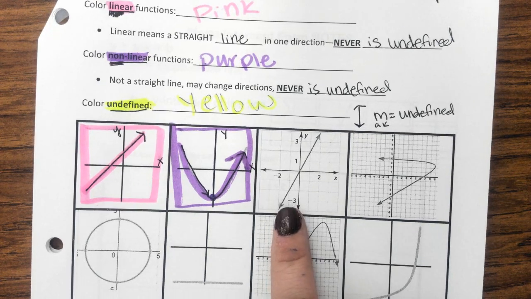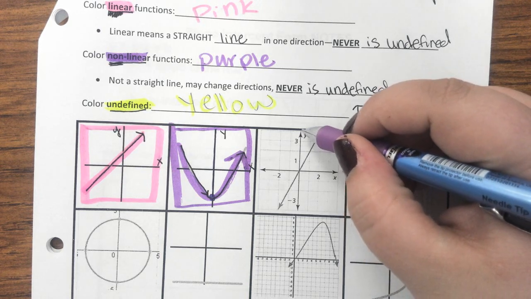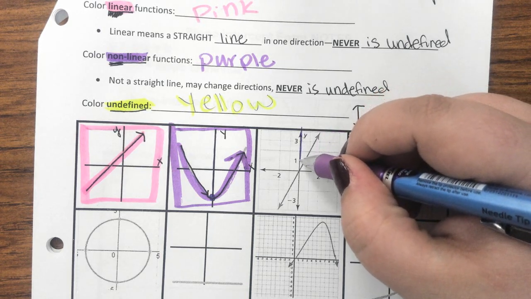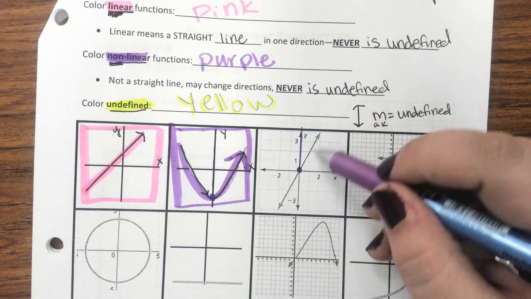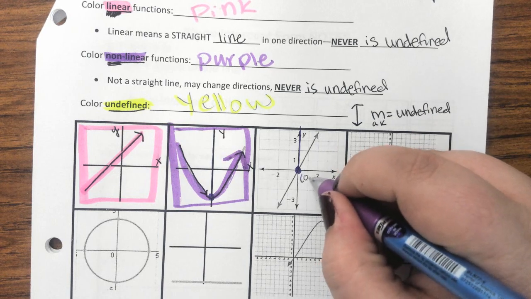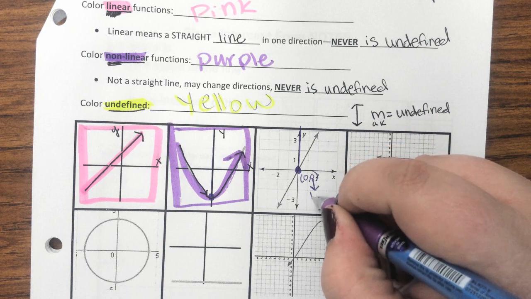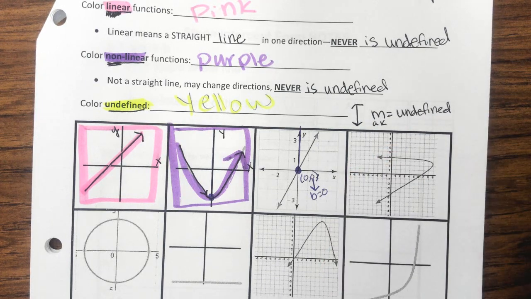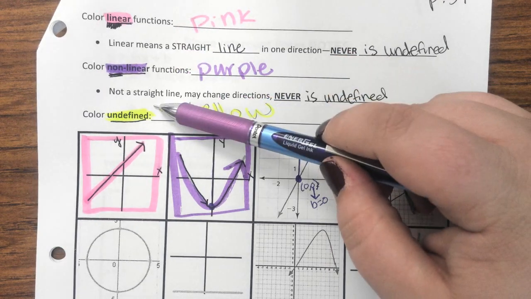The next box, work to find the y-intercept of the line first. Remember, to find the y-intercept, you follow the y-axis until you are on the graphed line. So the y-intercept is right here. That's the point 0, 0. Your b value is always the y value, so I know here that b equals 0. Anyways, the goal of this page is linear, nonlinear, or undefined.